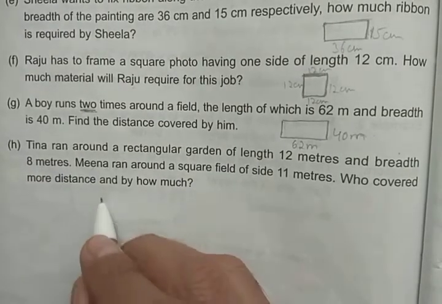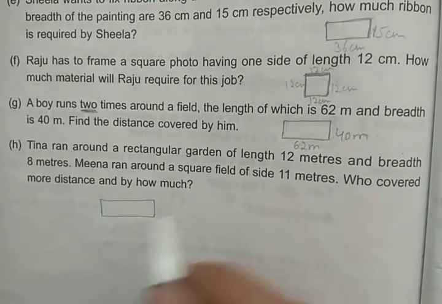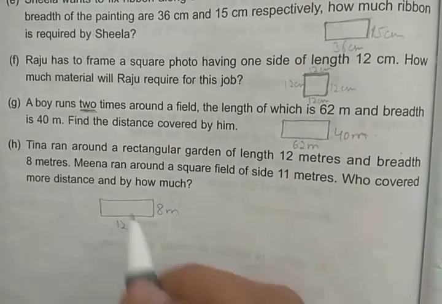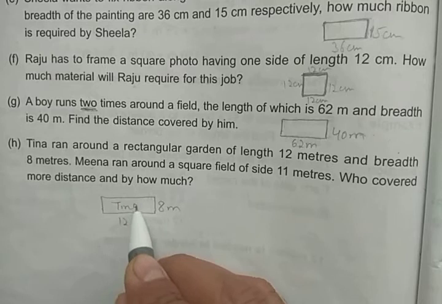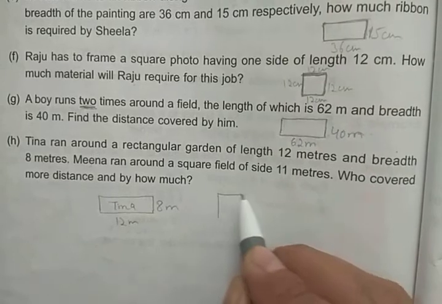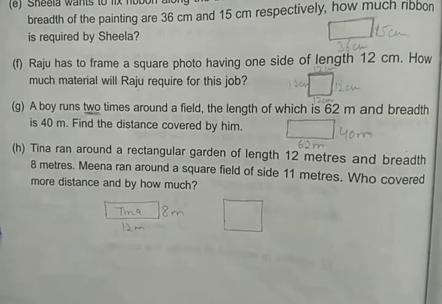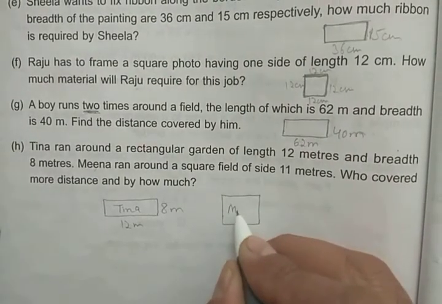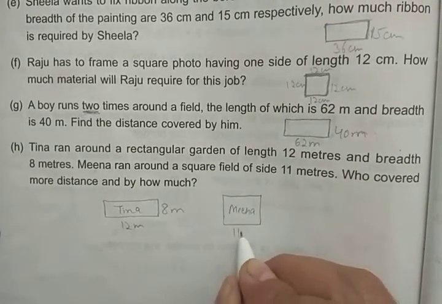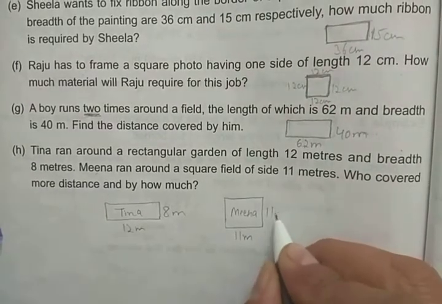Tina ran around a rectangular field. Tina ने rectangular field के चारों ओर दौड़ी, whose length is 12 meters and breadth is 8 meters. इस फील्ड के चारों ओर कौन दौड़ी? टीना. एंड मीना ran around a square field. अब मीना कैसी फील्ड के राउंड दौड़ी है? दैट इज स्क्वायर इन शेप. Meena runs around a square field whose side is 11 meters, and you know that all the sides of the square are equal, right?